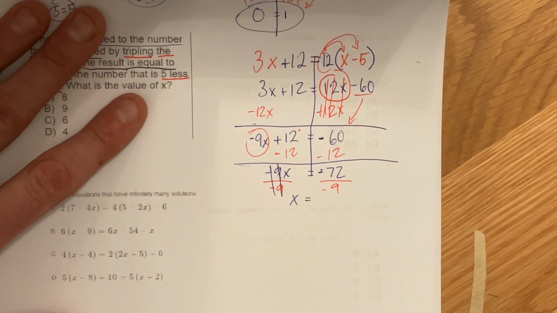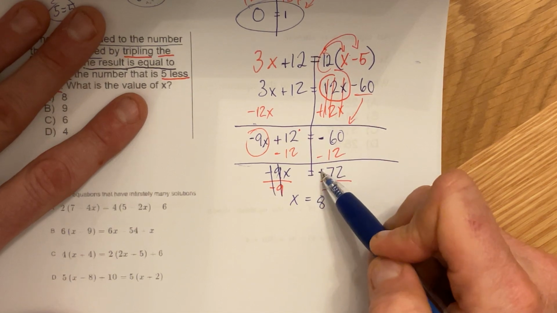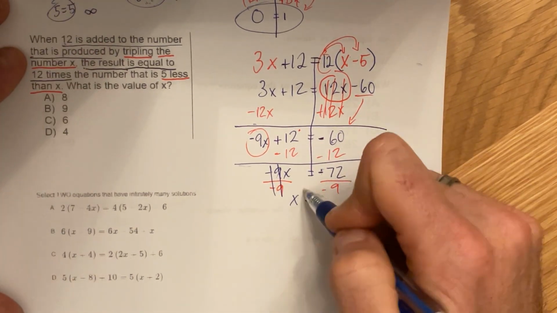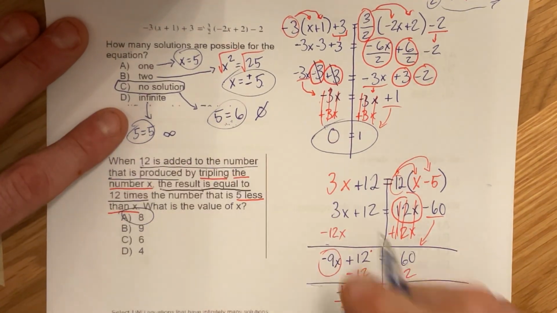And then negative 72 divided by negative 9. If you know your 9's times tables, you know that the number you're going to get is 8. But what about the sign? It's a negative divided by a negative. Y'all know that's a positive. So x equals positive 8. See that as answer choice A.